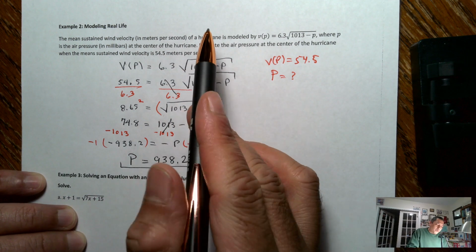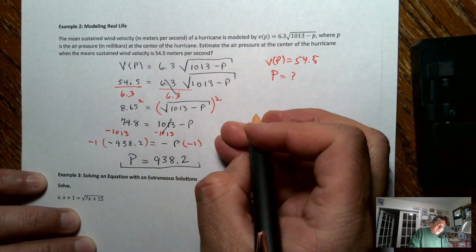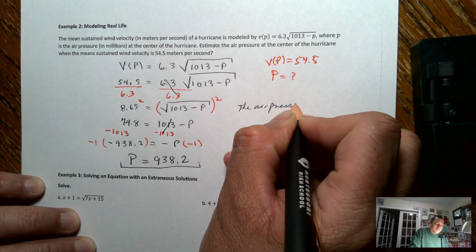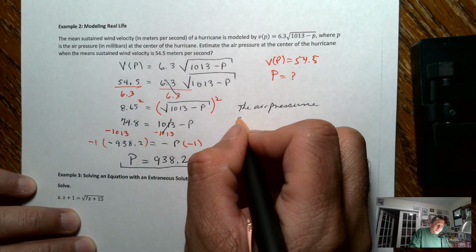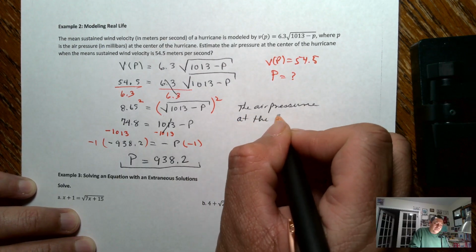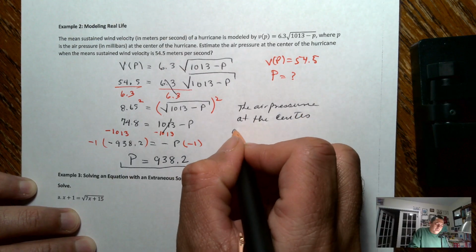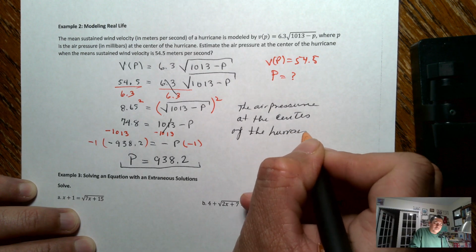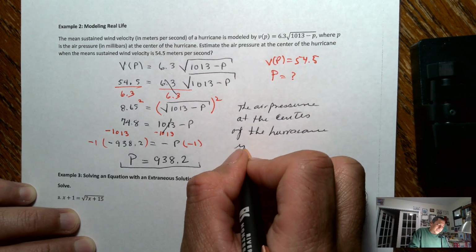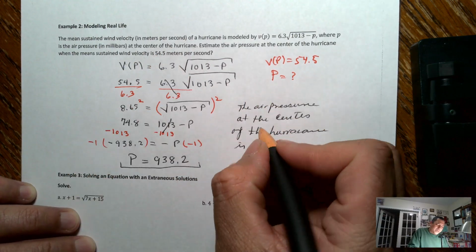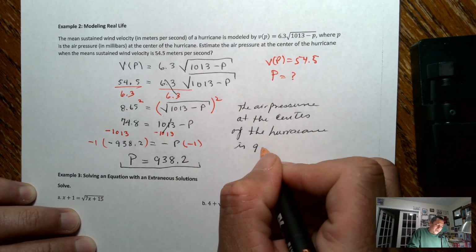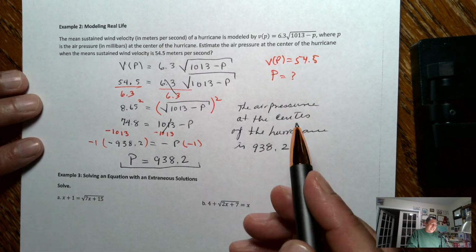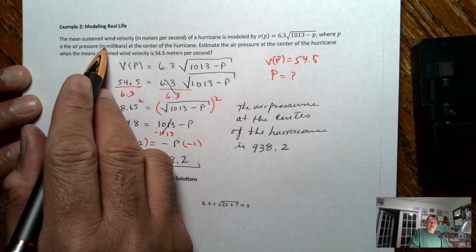Remember, this is a question. Estimate the air pressure. So you can write that the air pressure at the center of the hurricane, when the sustained velocity is 54.5 meters per second, is 938.2, in this case millibars. Remember that air pressure is in millibars.